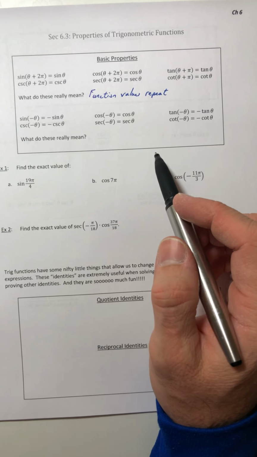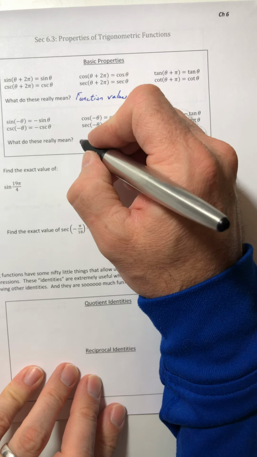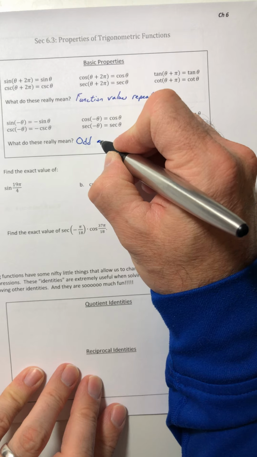Do you remember what those were? Yes, we do, Professor Jordan. That means that they are odd and even functions.